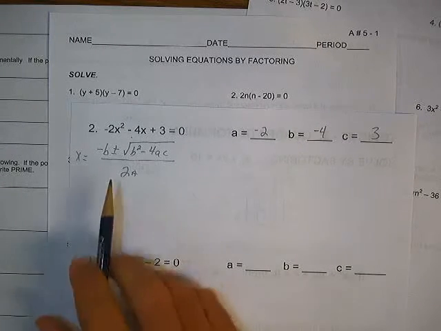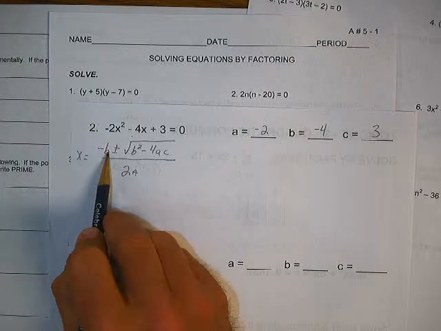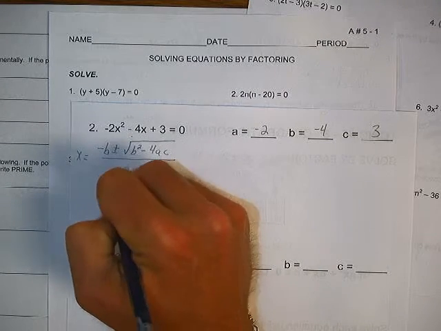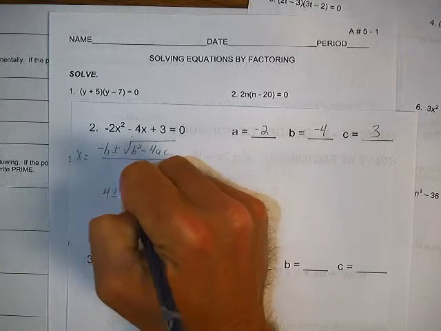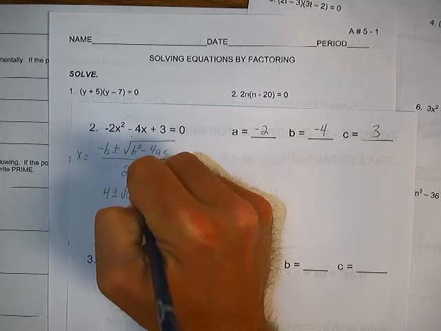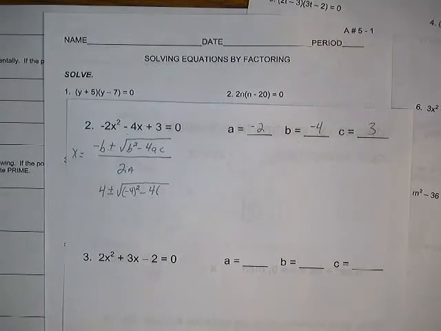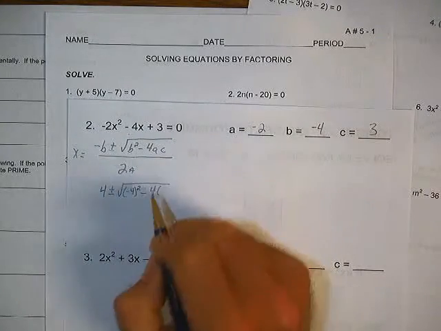Okay, so now, substituting in the quadratic formula. The opposite of B, what am I going to use? Positive 4. Plus or minus the square root of B squared, so negative 4 squared, minus 4 times A, which is what?